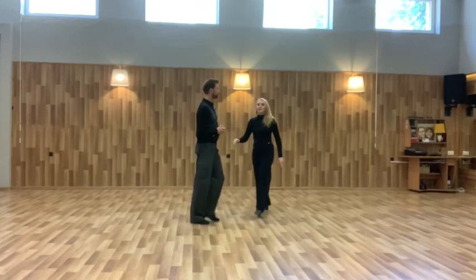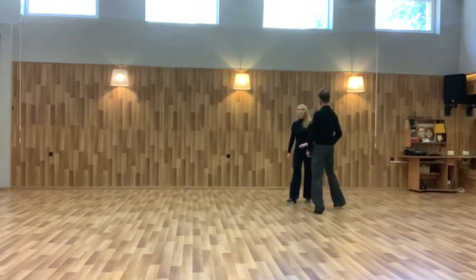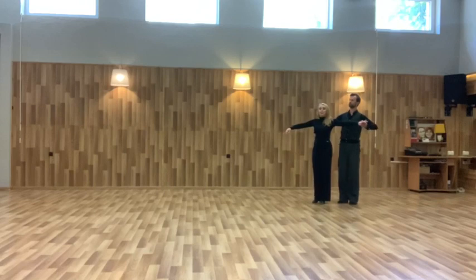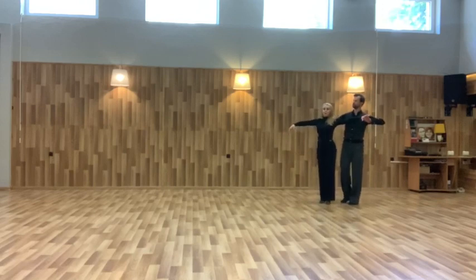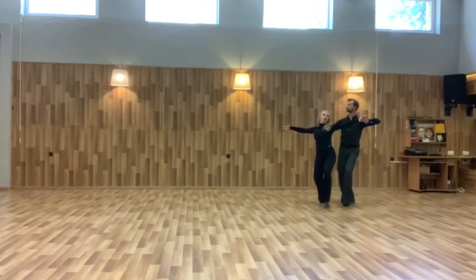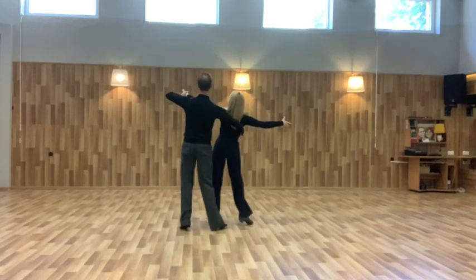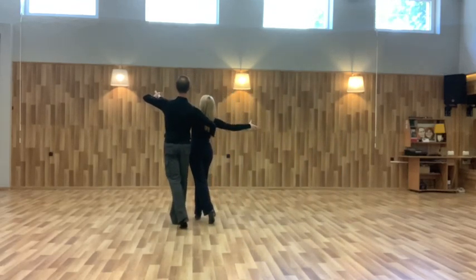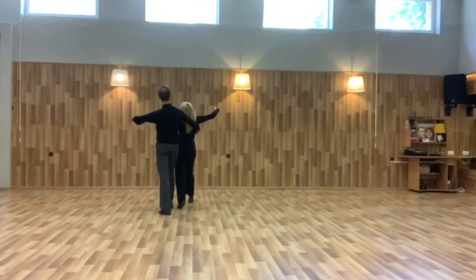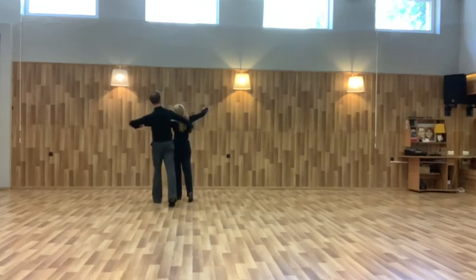So let's start from this angle. We're going to do the step in the right side shadow position first. So we go open left turn. 1, 2, 3, 4, 5, 6. Going into running step. 1, 2, 3. Into open right turn and shadow.